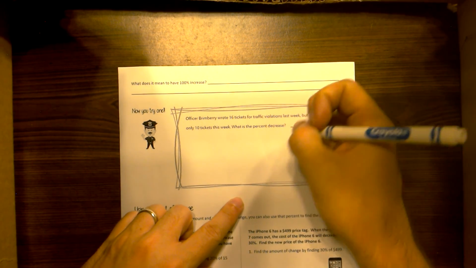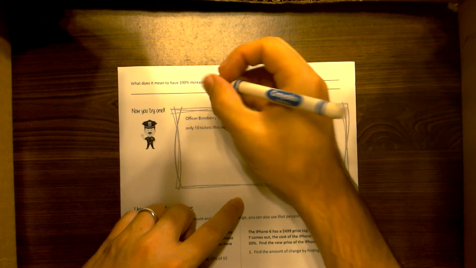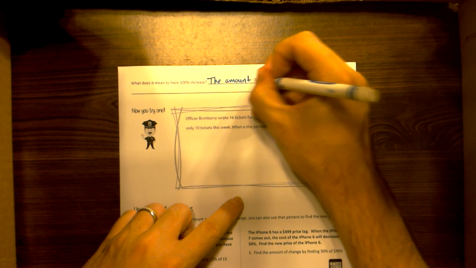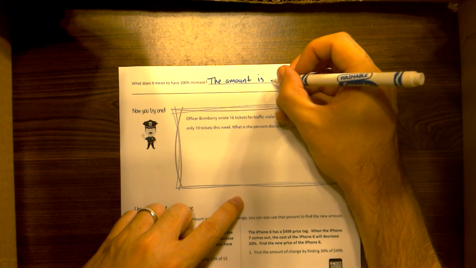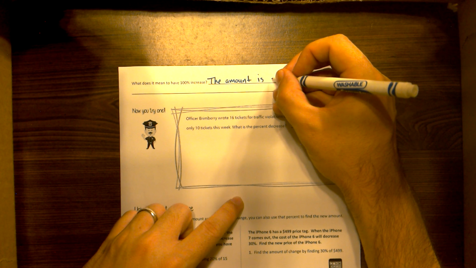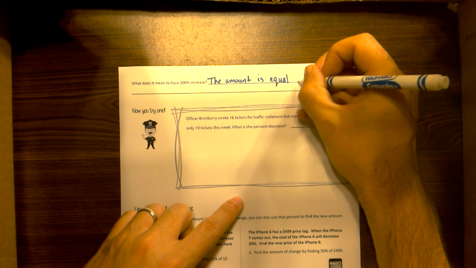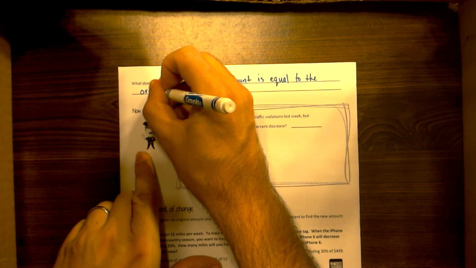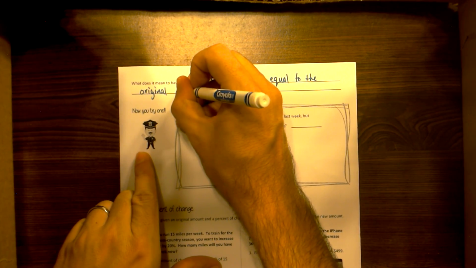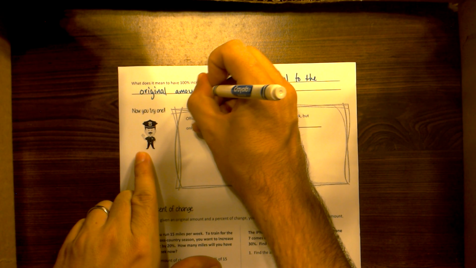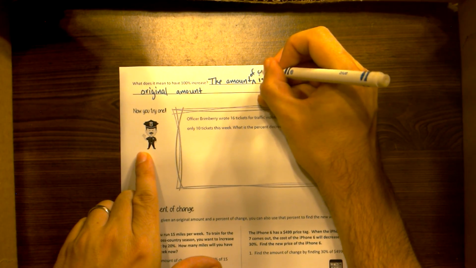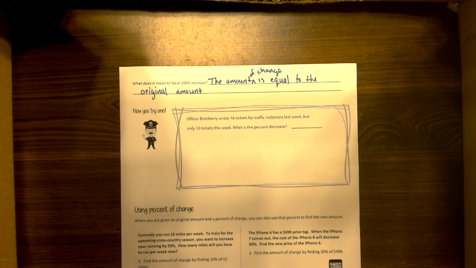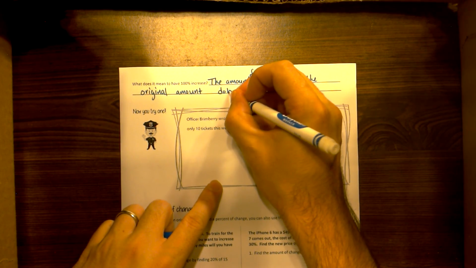So a 100% increase means that it's doubled, or the amount of change is equal to the original amount. If it's a 100% increase, that means it's going to double the cost.